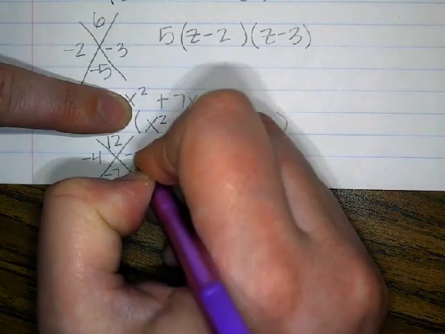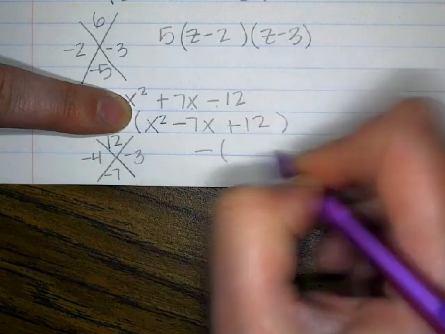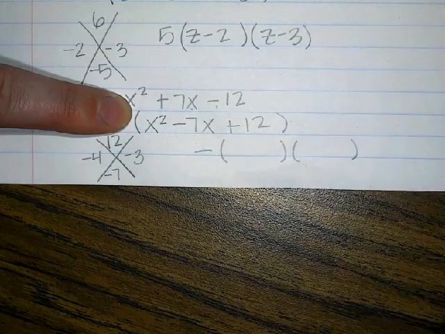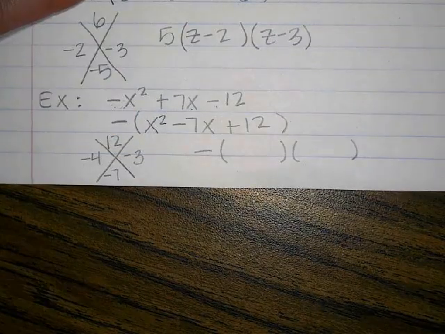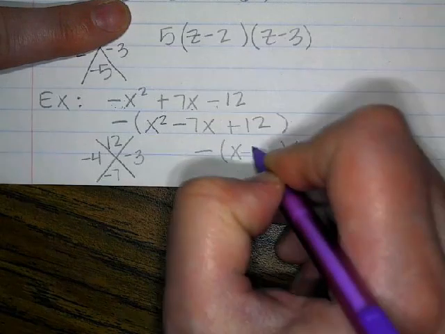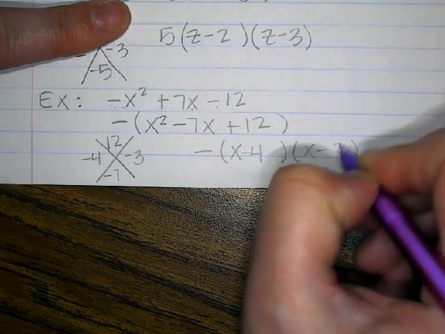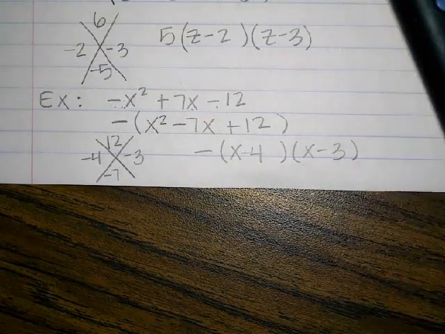Okay, so we've got the negative sign. We have two sets of parentheses. And so what goes in our two sets of parentheses? X minus 4, X minus 3. Perfect. Okay. Would you guys like some more examples, or do you feel like you understand what we're doing?